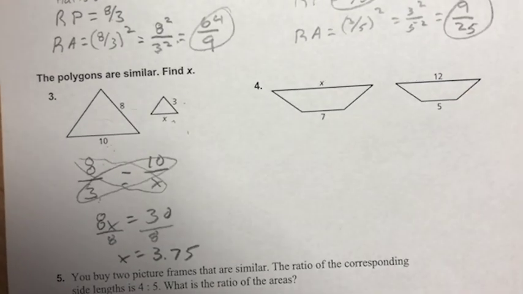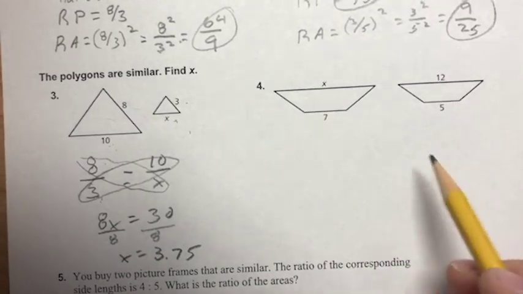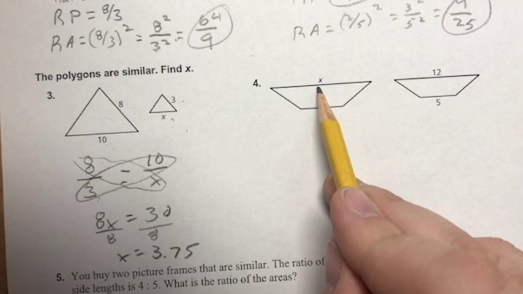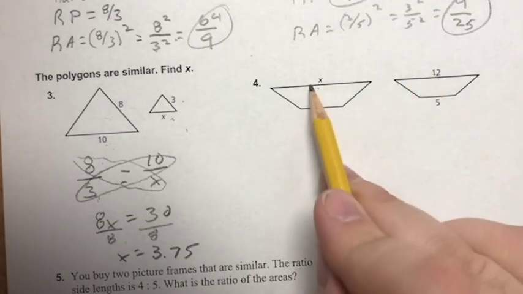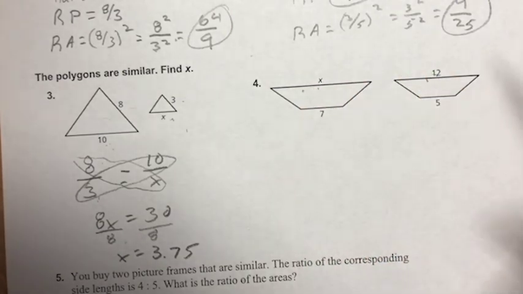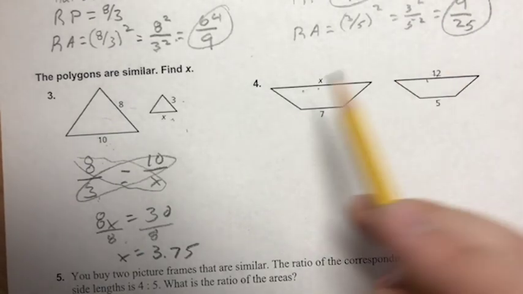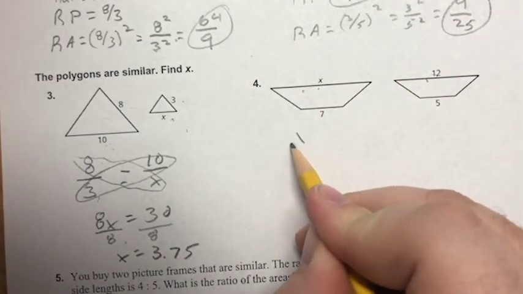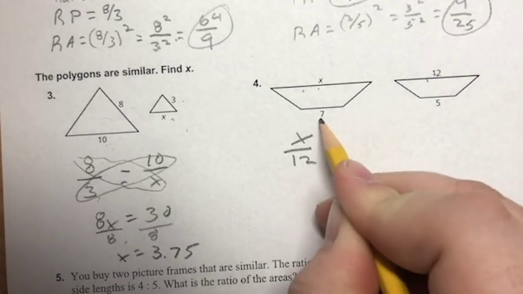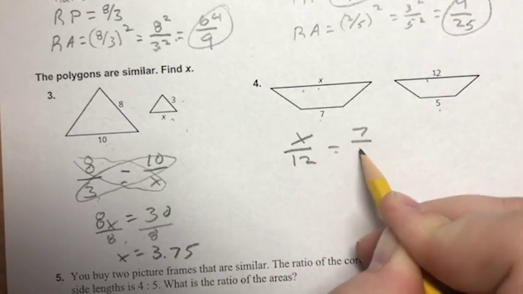Now we're going to literally do the same thing here. These are similar, and I know that this side goes to this. These two sides correspond with one another. They're not congruent, they just correspond. So we can say x/12 is equal to 7/5.